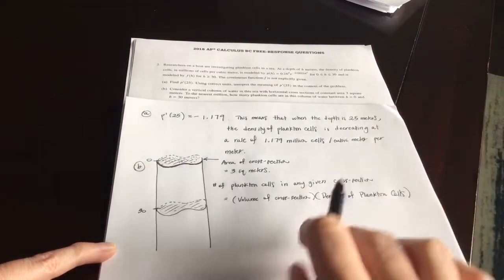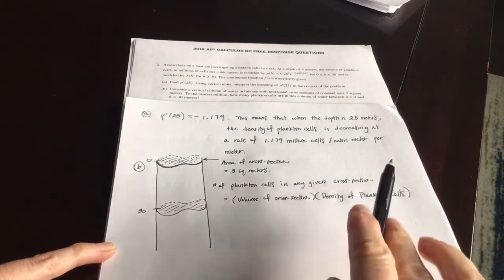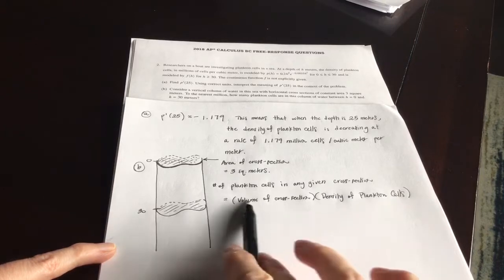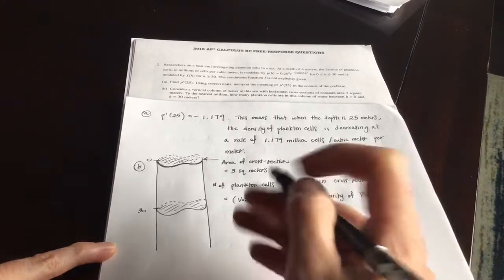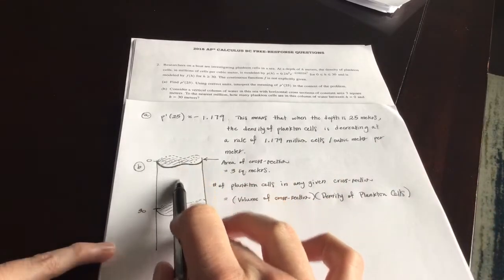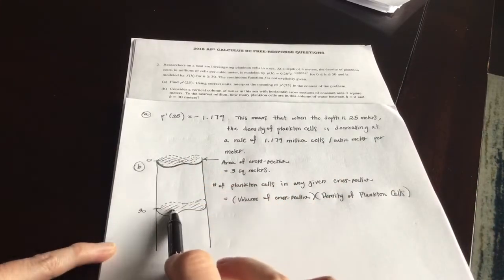Okay, and I hope that makes sense. Figure out, take your density, which is the number of cells in 1 cubic meter, and multiply it by the number of cubic meters. So if this is how you'd do it in one cross section, you really just want to add up infinitely many, infinitely thin of those.